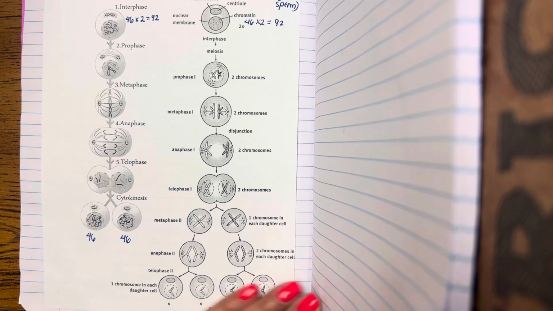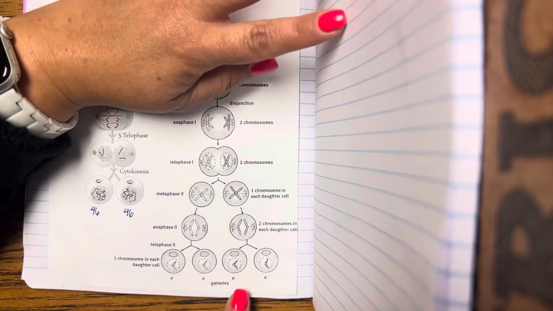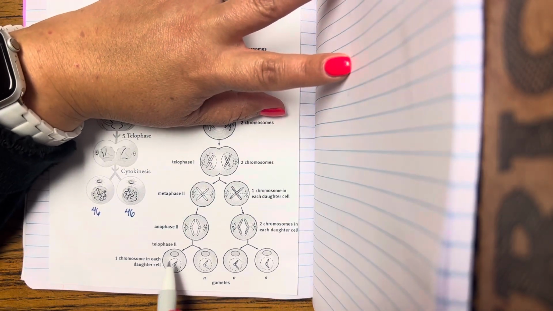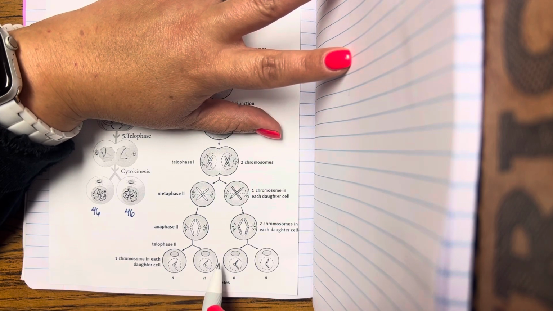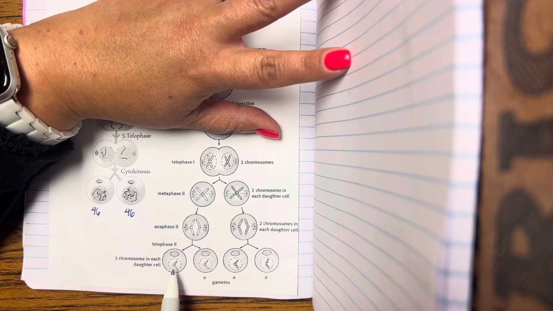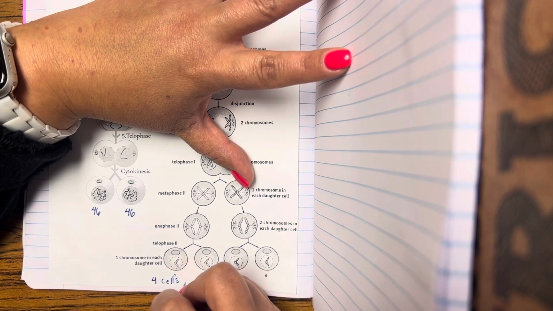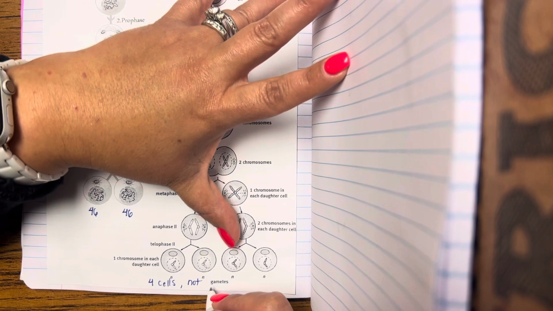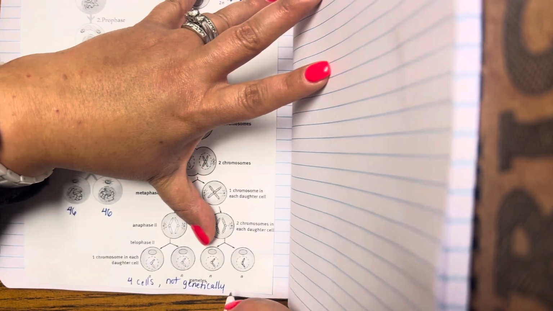A couple things I want you to note. The end result in meiosis is different in that instead of ending with two identical cells, your end is 4 cells, and they are not genetically identical.